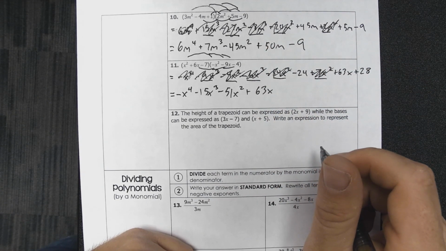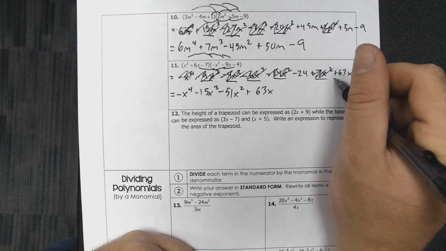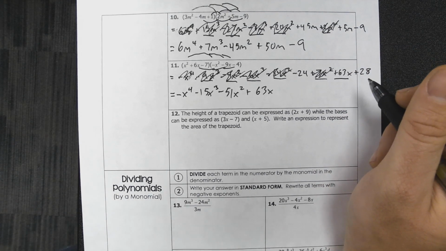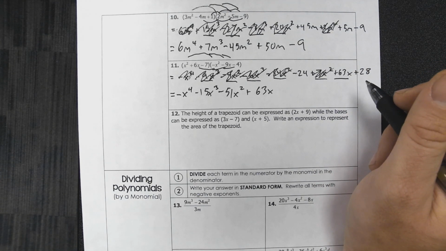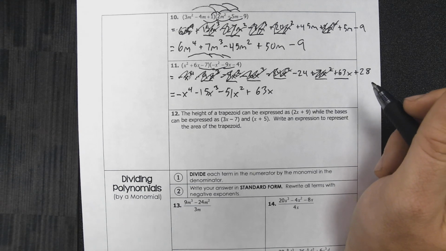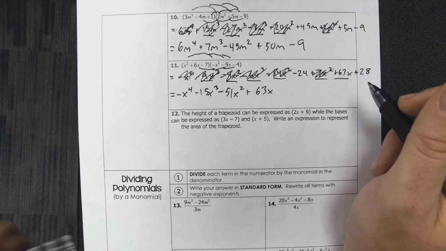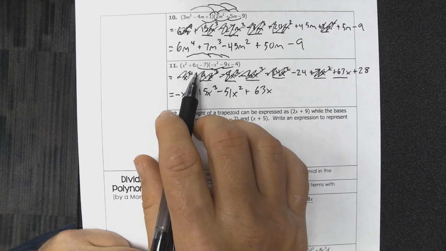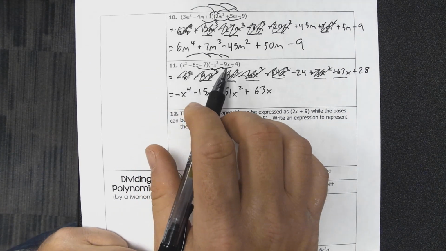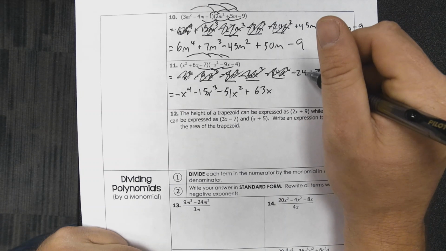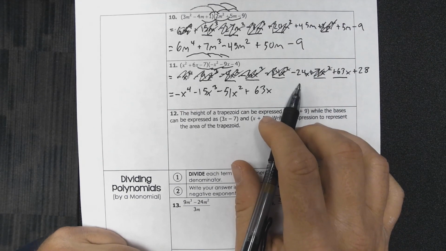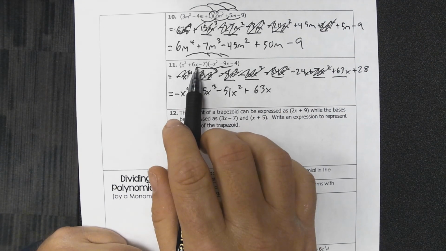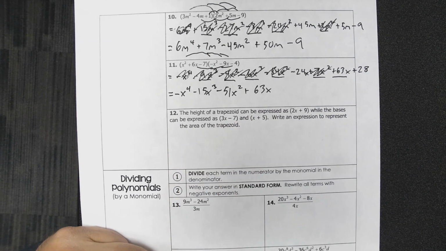And then I've got, there should be another x term. Did I miss one somewhere? So, 6 times 4. That 24 should have an x. There it is. Sorry, when you do the 6x times minus 4, you get minus 24x.